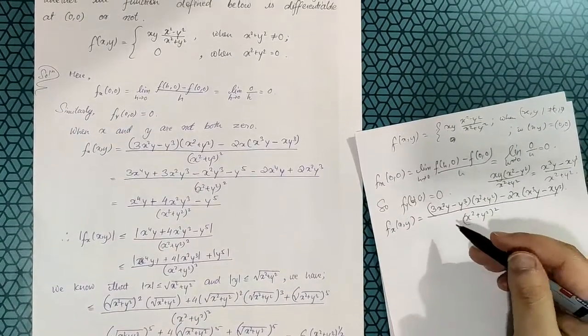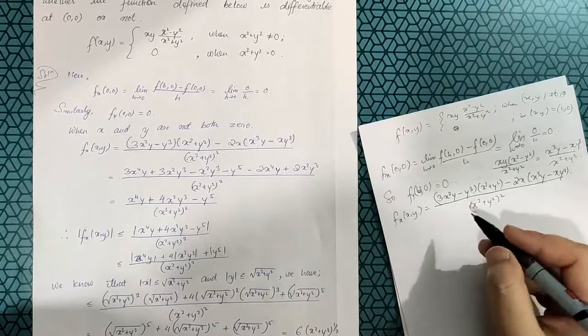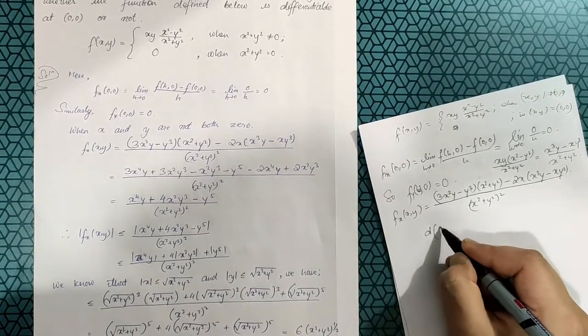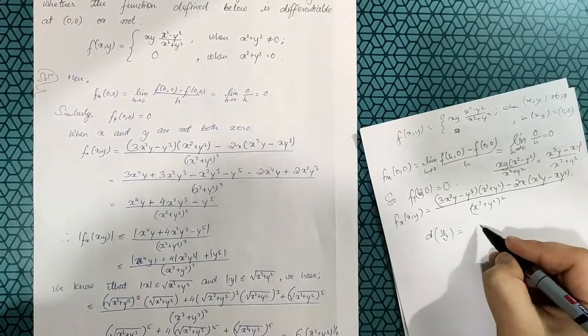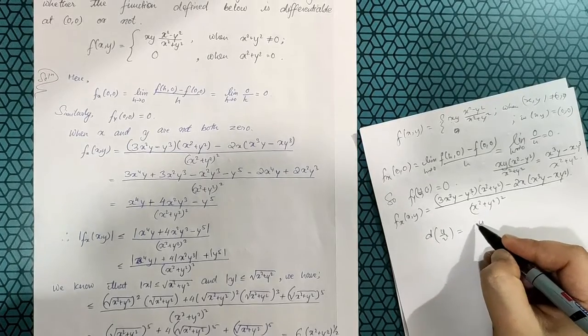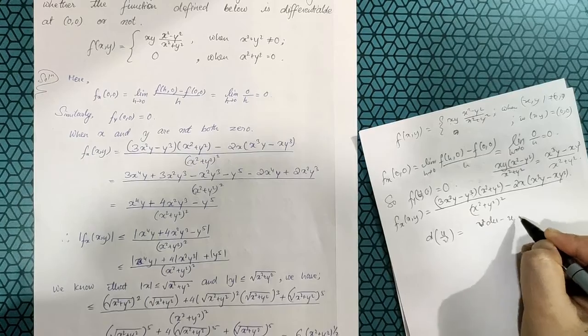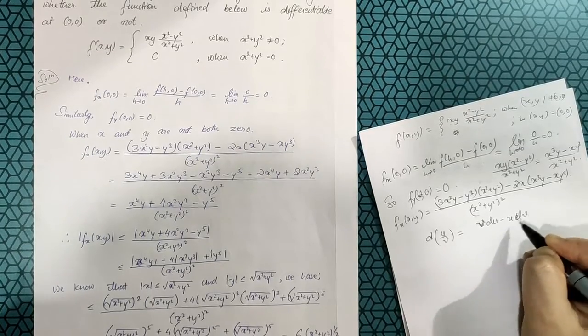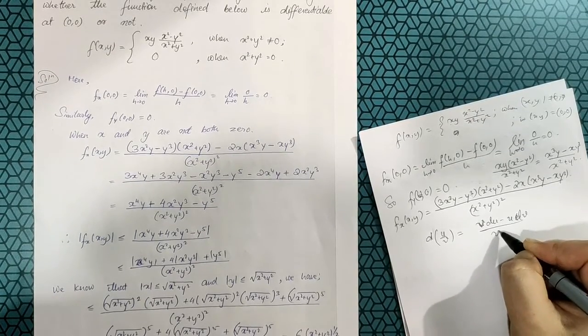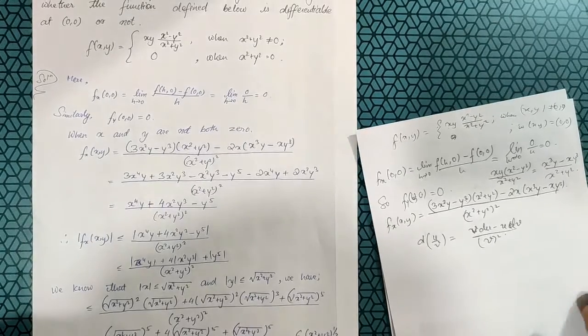I hope you understand. So what we did is differentiation of u by v is equal to v del u minus u del v divided by v square. So we did this thing.